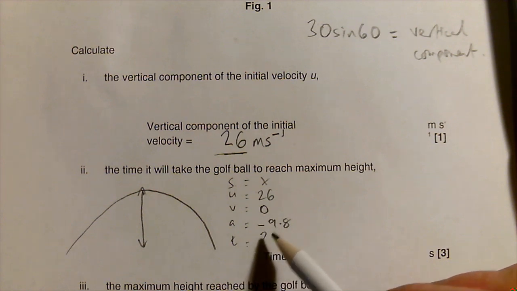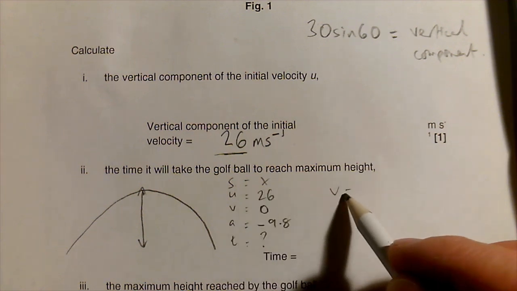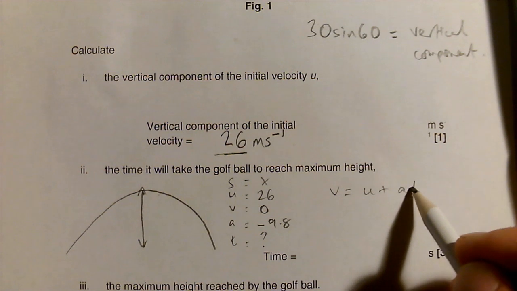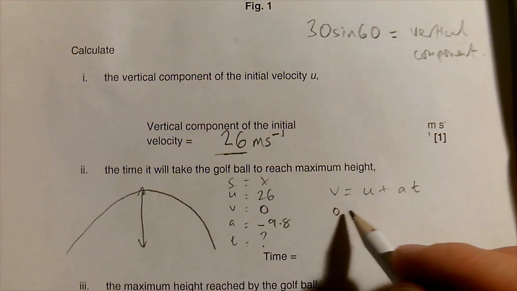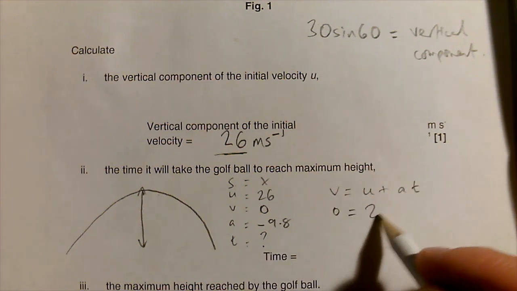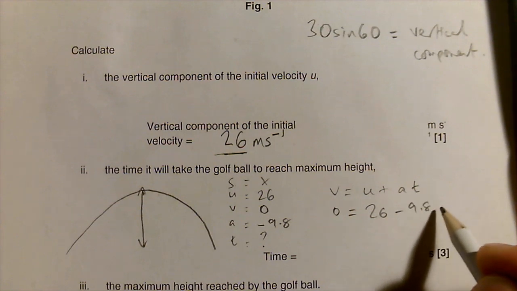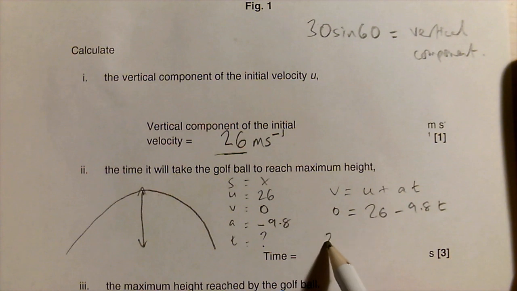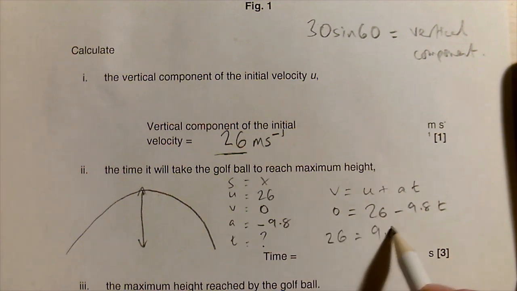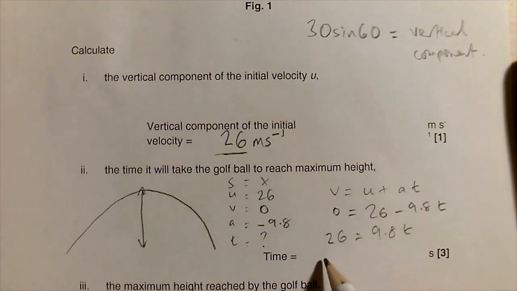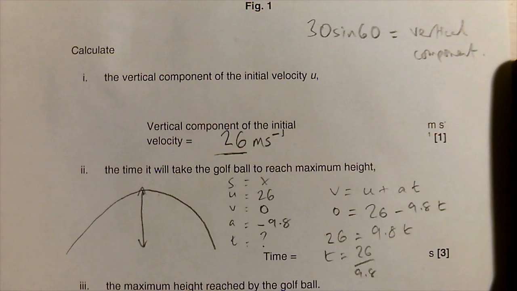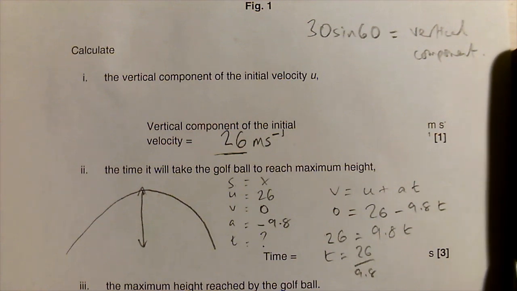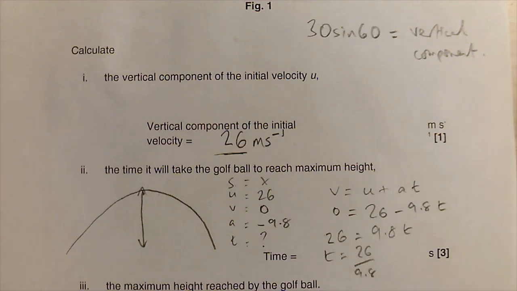So the equation which has t in but not s is v equals u plus at. Then we're going to sub our numbers in. It's 0 equals 26 minus 9.8t. So 26 equals 9.8t. So t is going to be 26 over 9.8, which is 2.7 seconds.